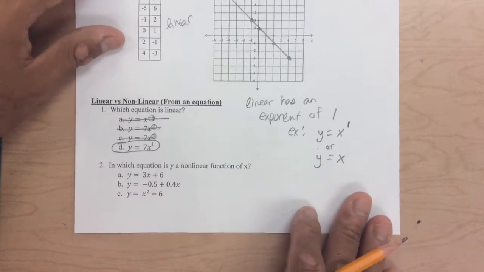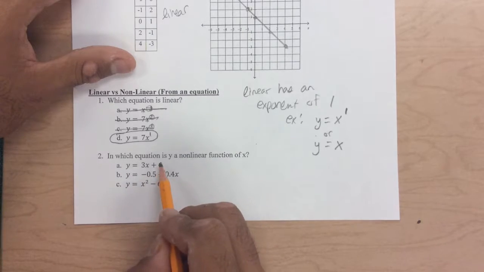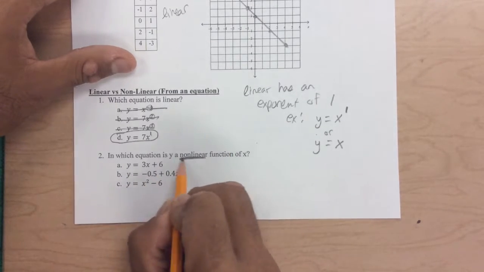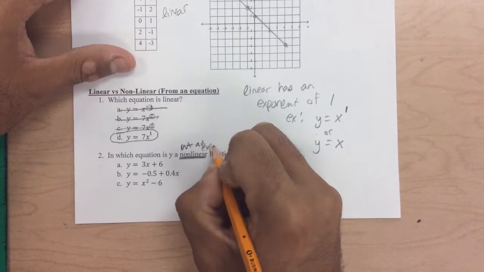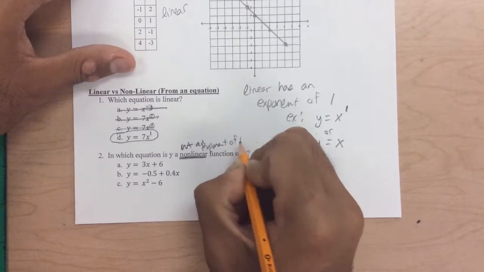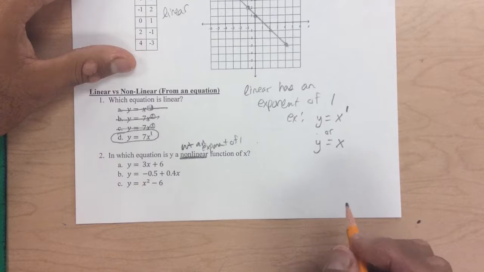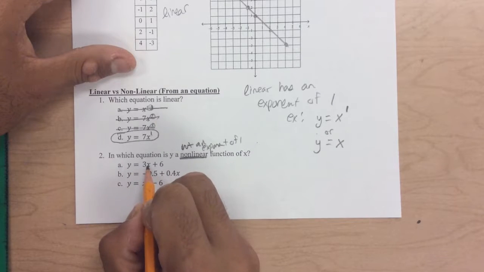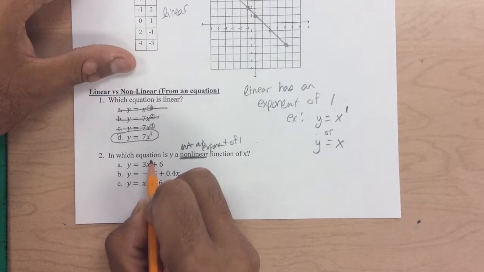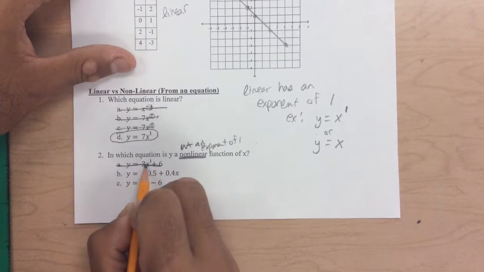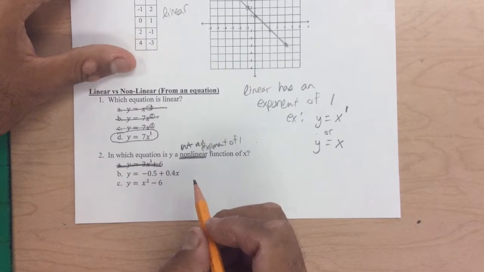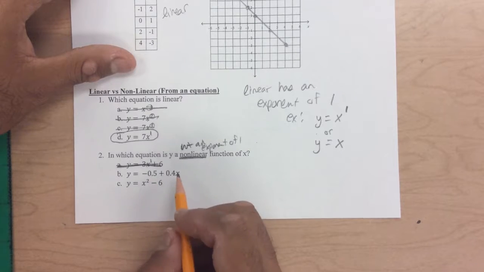Okay? Number 2. In which equation is y a non-linear? So not an exponent of 1. So I'm looking for the one that doesn't have an exponent of 1. Well, you start with A. This x doesn't have an exponent, so I'm going to put a 1, and that tells me this is linear. So I'm not looking for that. I'm looking for the one that does not have that exponent of 1, the one that's not linear.